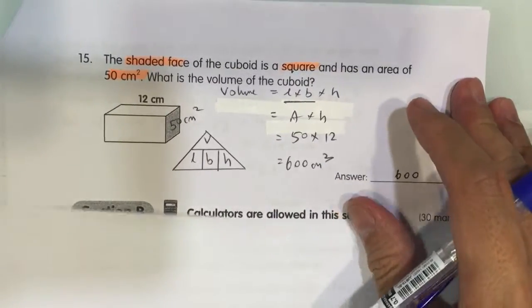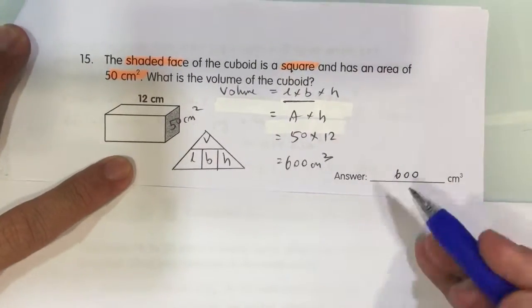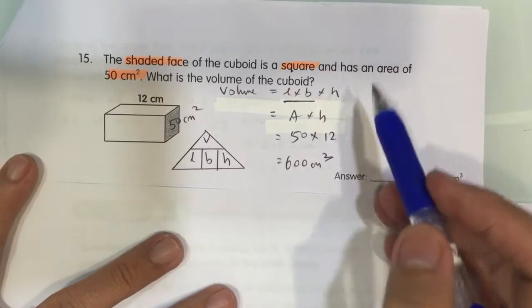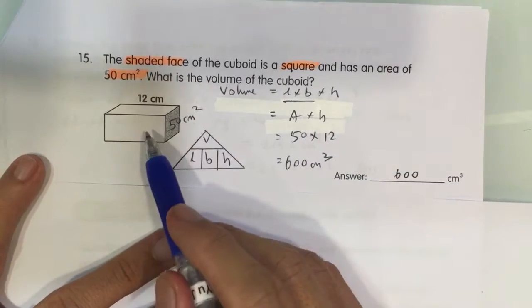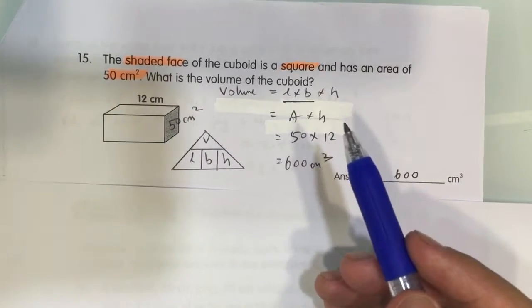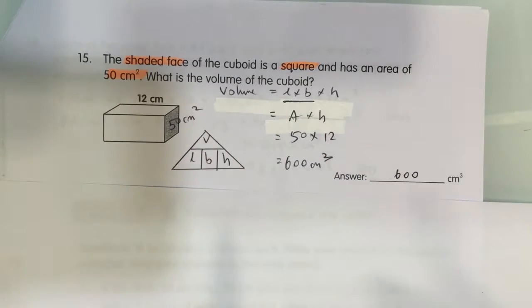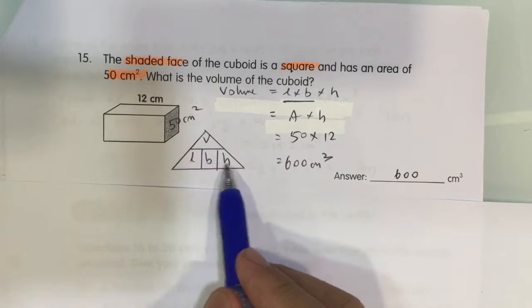The shaded face of the cuboid is a square and has an area of 50 cm square. What is the volume of the cuboid? Recognize the volume of a cuboid is given by length times breadth times height.